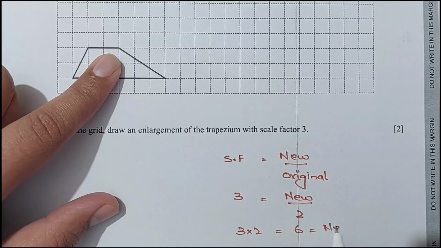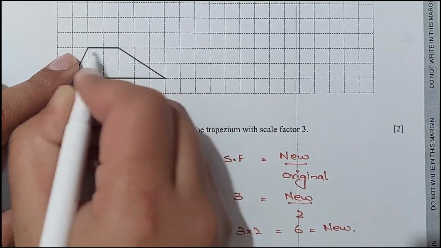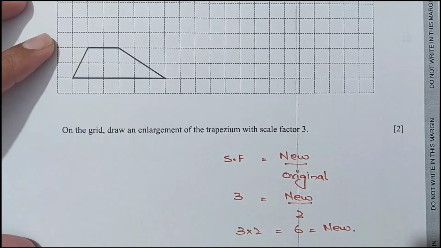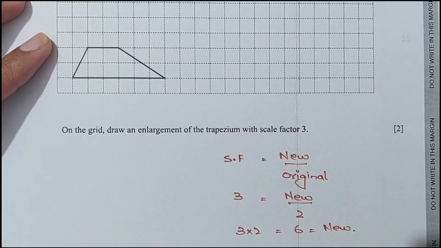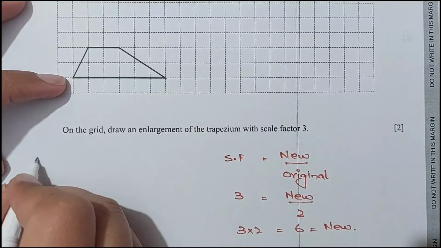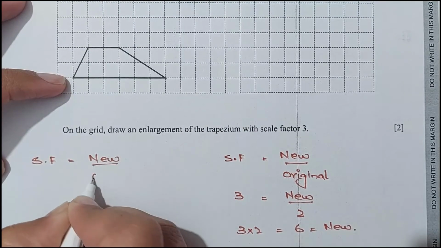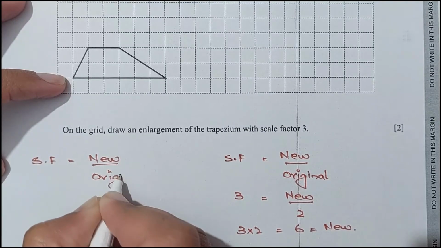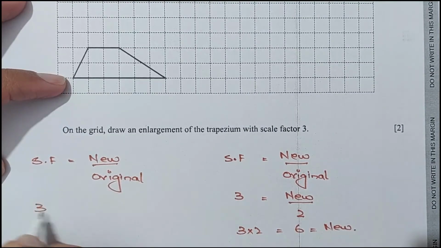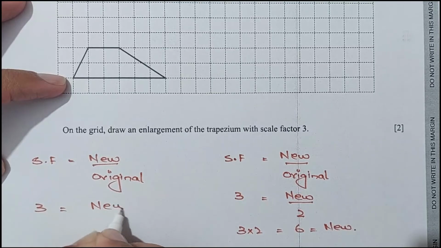This is for the new one, 6 for the new one, right? Okay, and let me check the bottom side as well. The scale factor equals new over the original. The scale factor we have mentioned is 3. We don't know the length for the new.